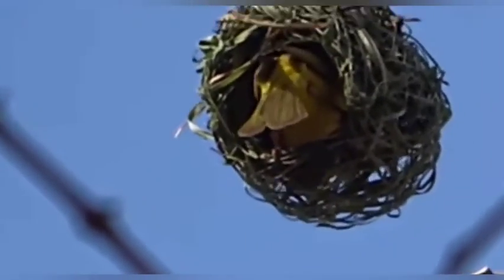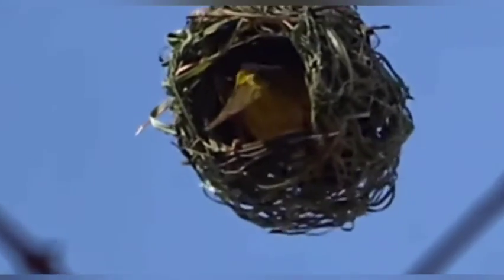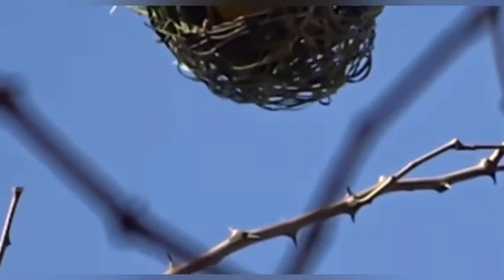It has completed this whole nest in one day only, and see how beautifully it has done it. We never assume that it can make such a beautiful nest.